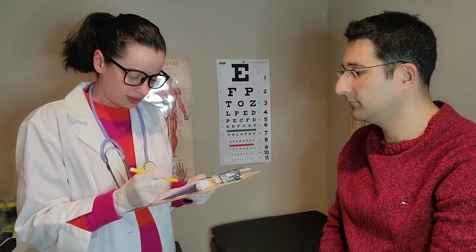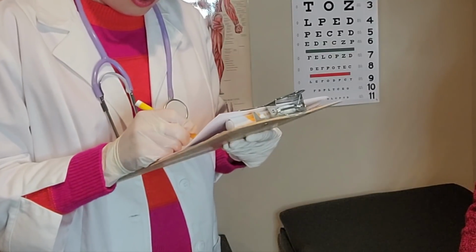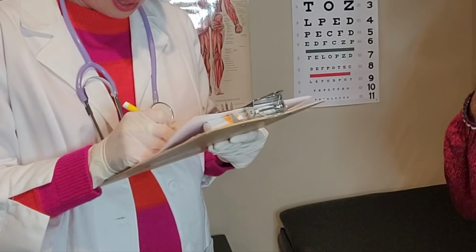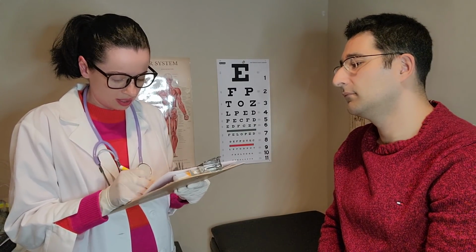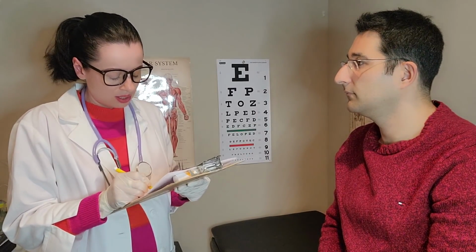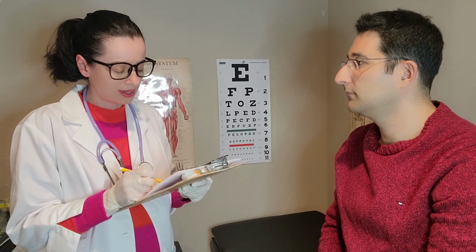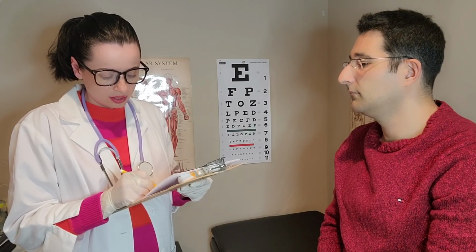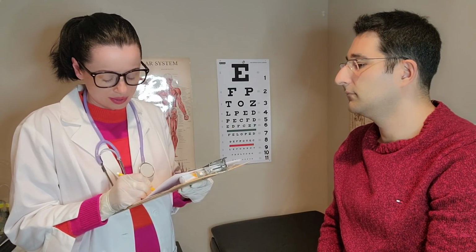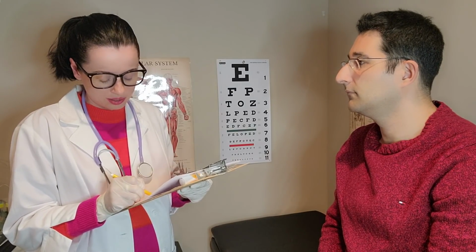Okay, let me quickly summarize these observations. Normal temperature, normal blood pressure 120/60, 91% oxygenation. We're going to work on that in a minute. Normal heart sounds and lungs.